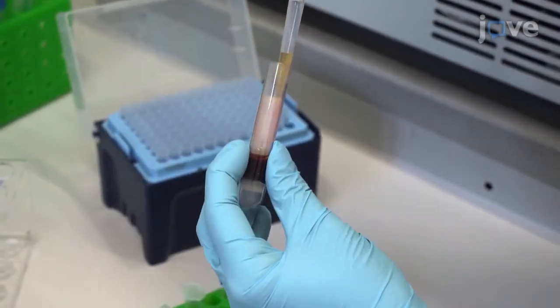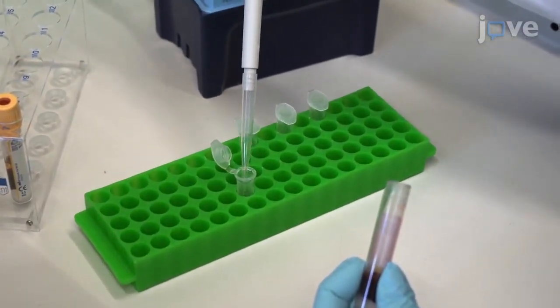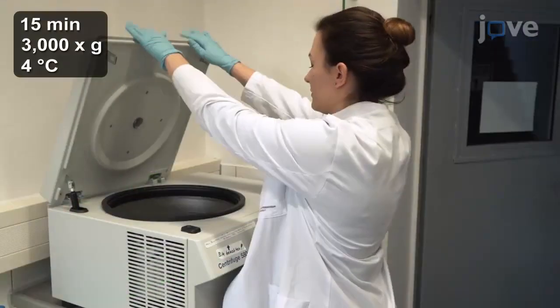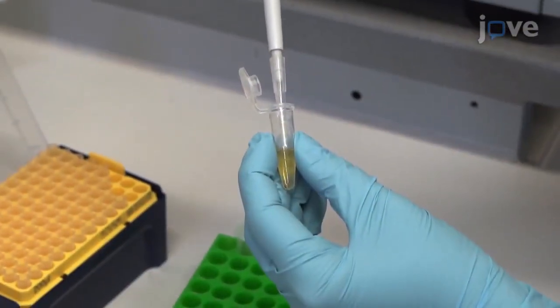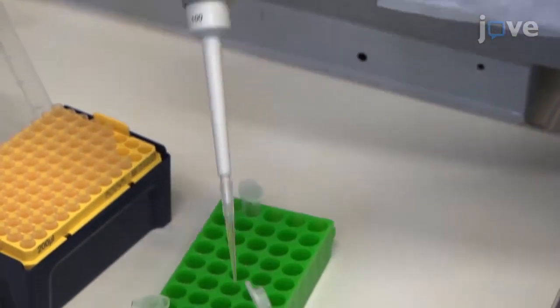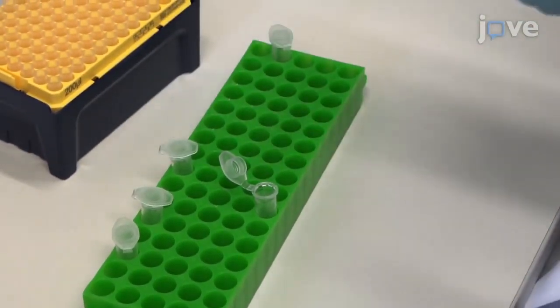Transfer 1 milliliter of serum from each sample into individual 1.5 milliliter reaction tubes for centrifugation to remove the platelets, and transfer 100 microliters of the platelet-poor plasma to new 1.5 milliliter reaction tubes.